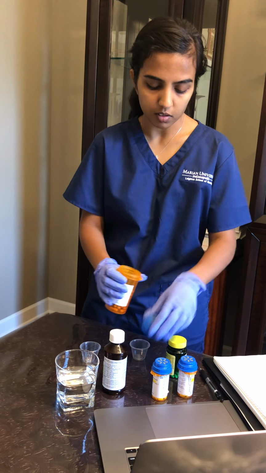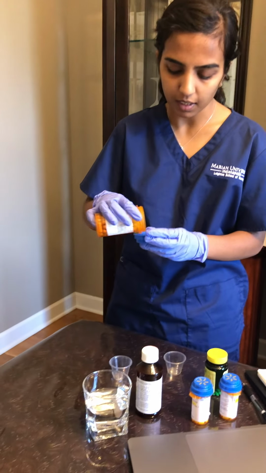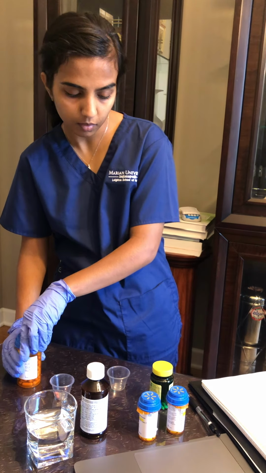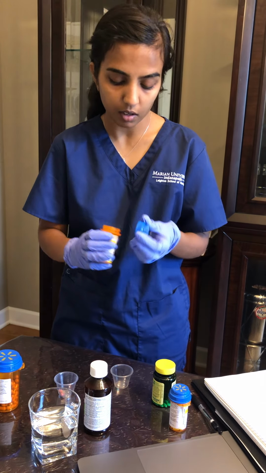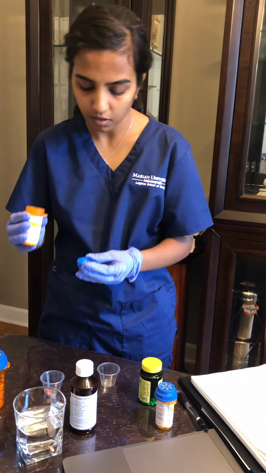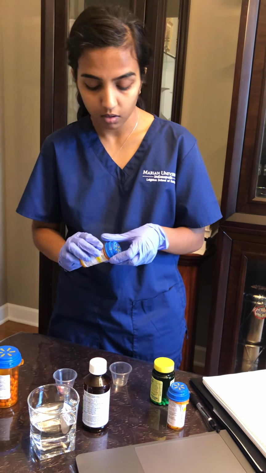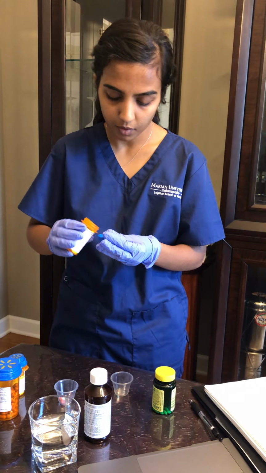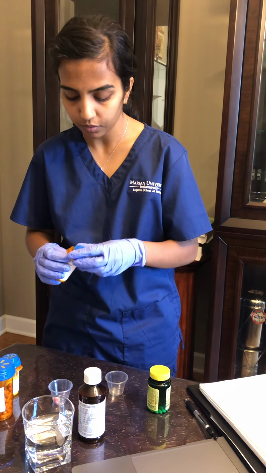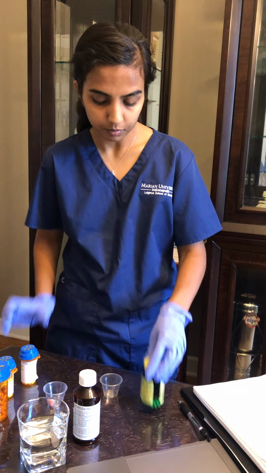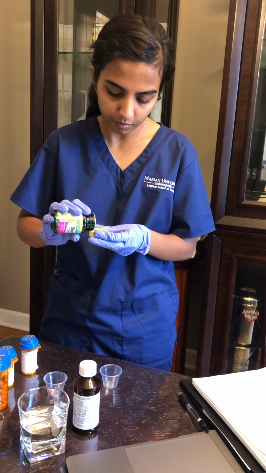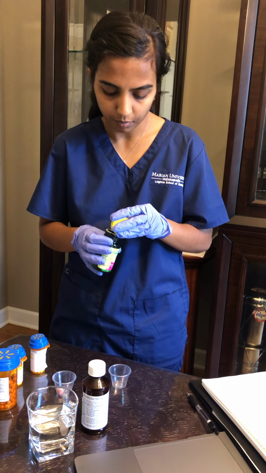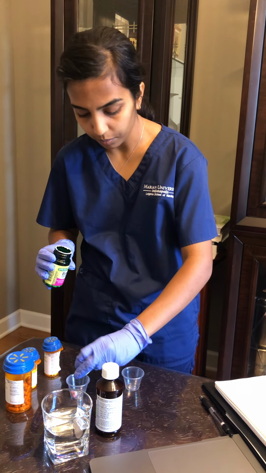So we've got the ciprofloxacin. We're going to take out 1 tablet and put it in the cup. And then we've got nifedipine. Omeprazole. And hydrocodone.